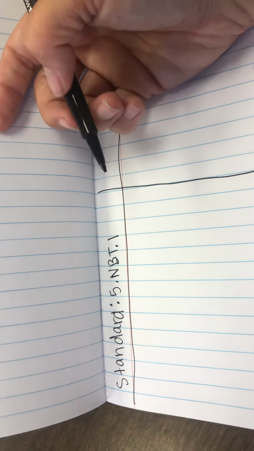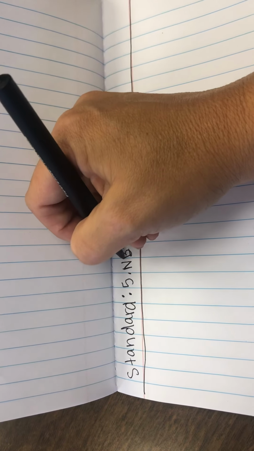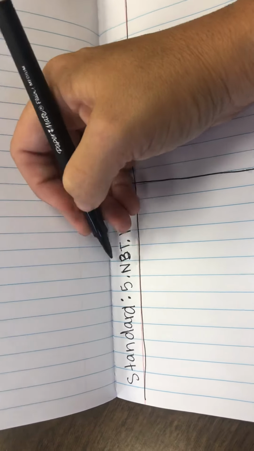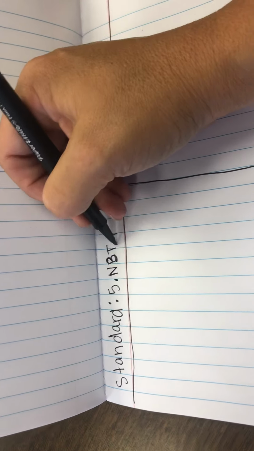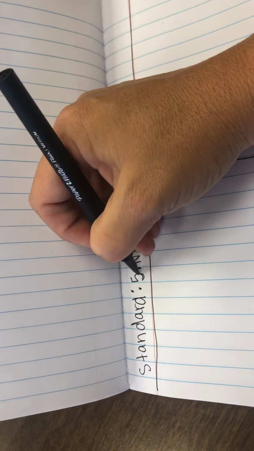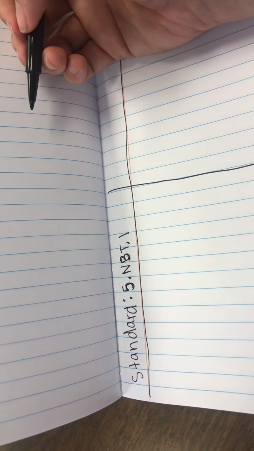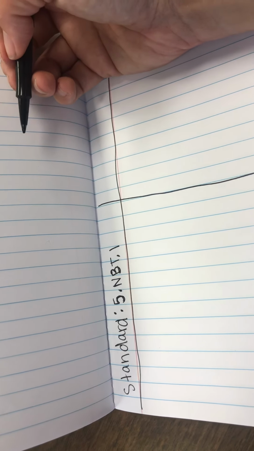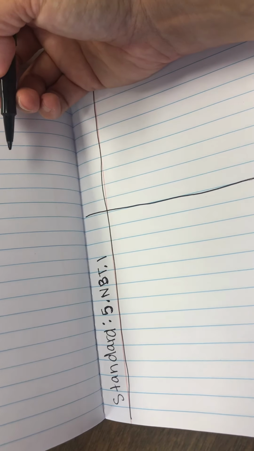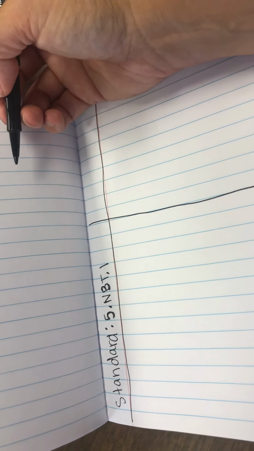And today's standard that we're going to be looking at is 5.NBT.1. Okay, and you will have an organized Google tab or Google folder that also is numbers in base 10, that you will keep some resources there as well. But we like for you to have handwritten notes as well, just because you learn them better when you write them with your hand.